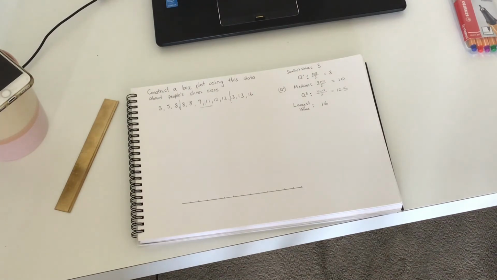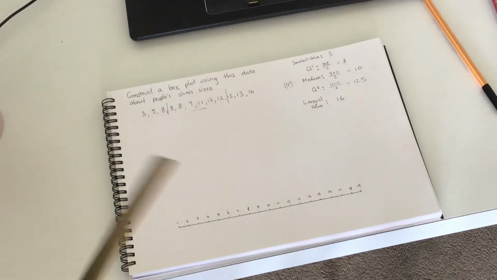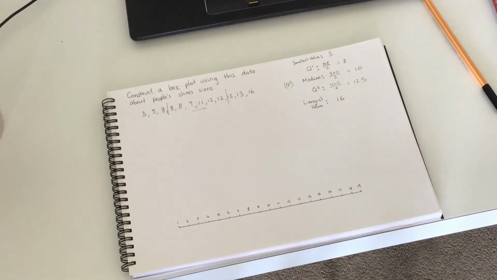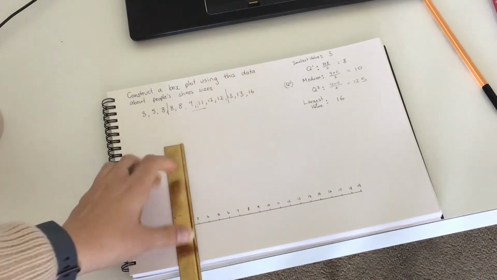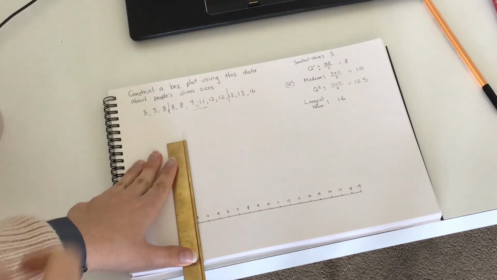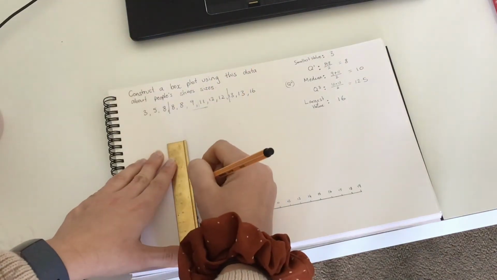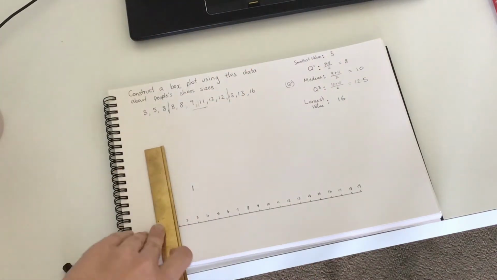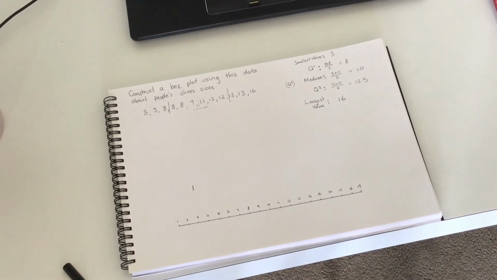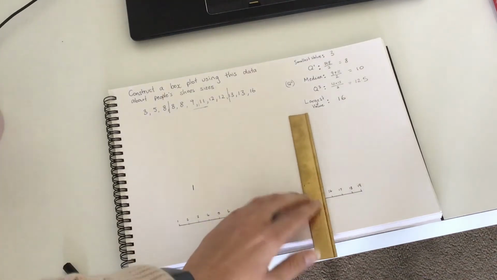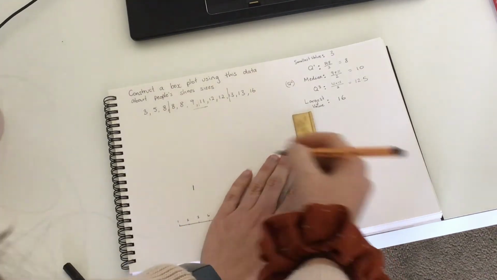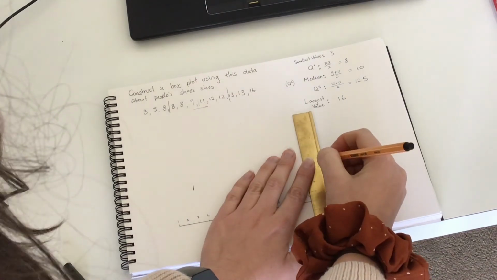My scale is going to have to go from 3 to 16, so I'll have to think about that when I'm putting the numbers on my number line. So if we look at my scale, I've written up the numbers 1 to 19, and the first thing I want to do is find my smallest value, or 3, and draw a little line. So I'm going to use a ruler to make sure that my graph is really accurate. So there's 3, and I'm going to draw a little line up here. That's the smallest value of my data. My highest value or my largest value is 16. So I'm going to draw a little line up there for that, making sure I use my ruler again, and making sure it's sort of in the same place.